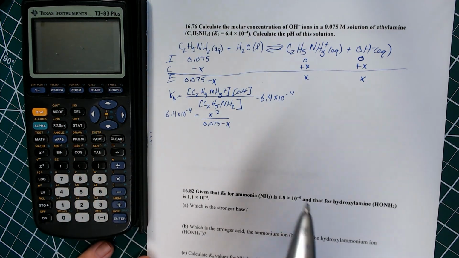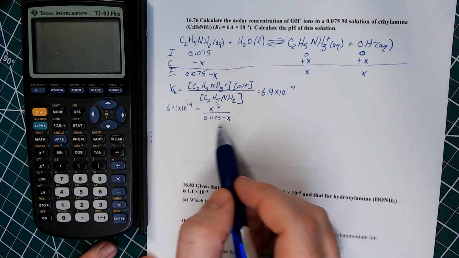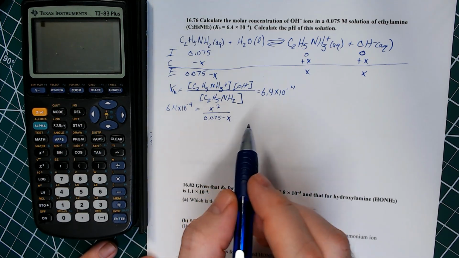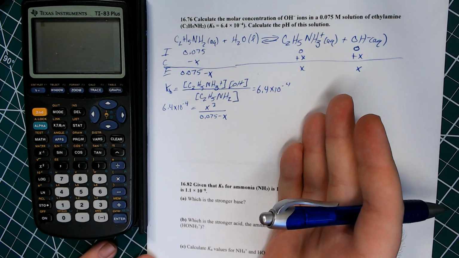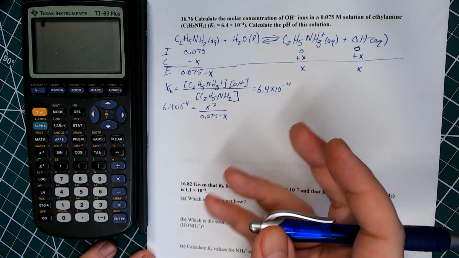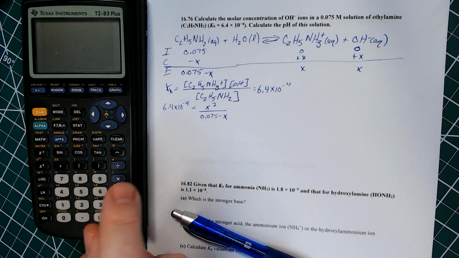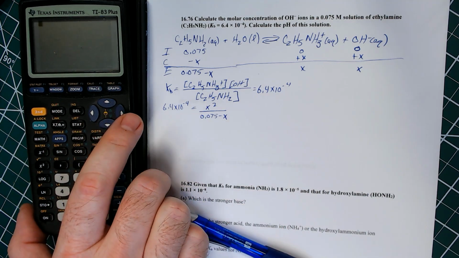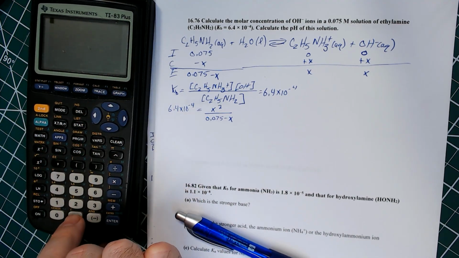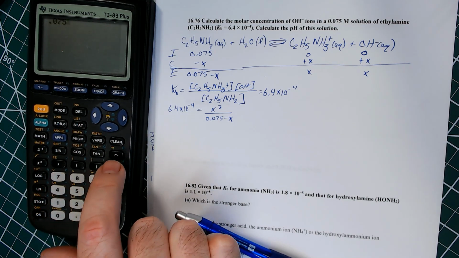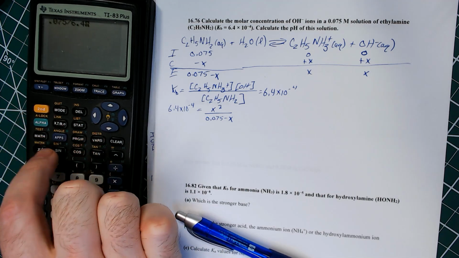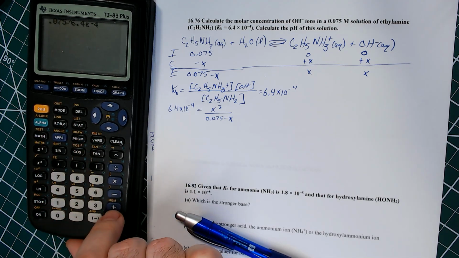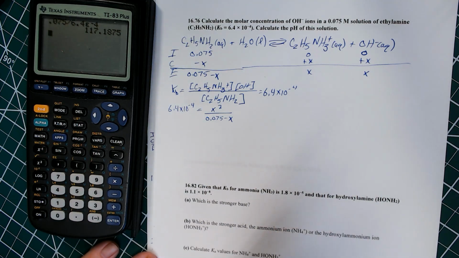Now what we want to determine is, is it okay to neglect x? We prefer to neglect x when we're doing this because it makes it an easier problem. So we're going to see, is it okay to neglect x? Well, we'll take 0.075 and divide that by 6.4 times 10 to the negative 4. If you're doing this along with me, you will see that is not bigger than 400.